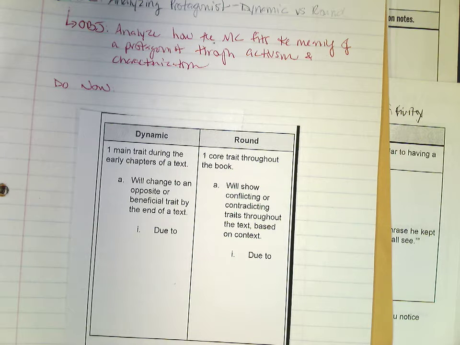Today, we're thinking about how we analyze the protagonist, thinking about dynamic versus round character types. Today we talked about not only dynamic and round, but also the fact that our main character, our protagonist, is normally an activist to some degree. They are fighting for something by the end of the text. And so your job today is to prove that.